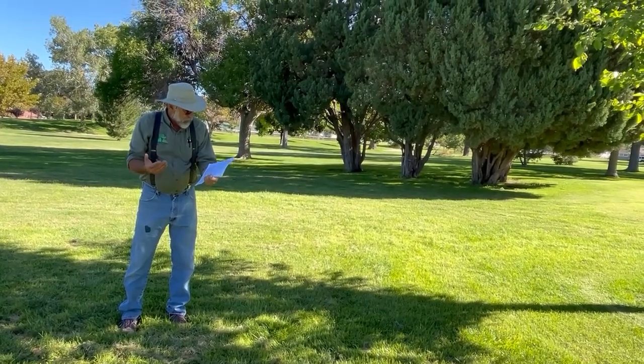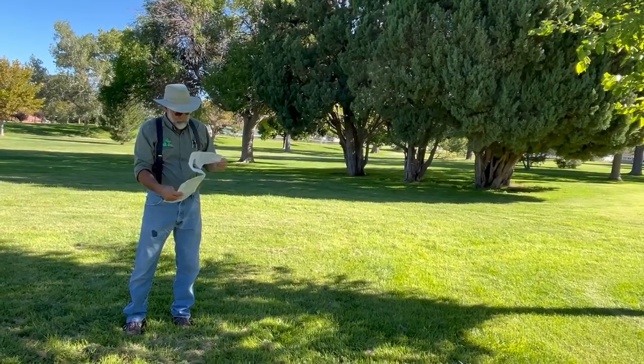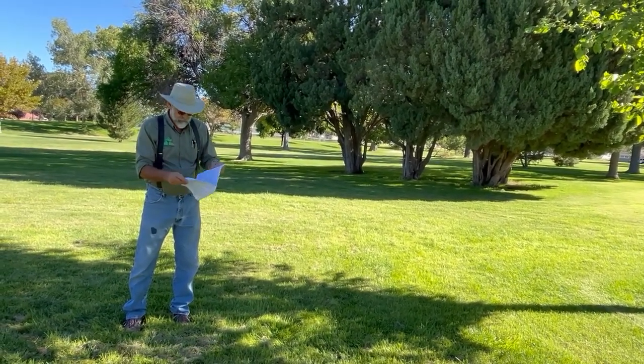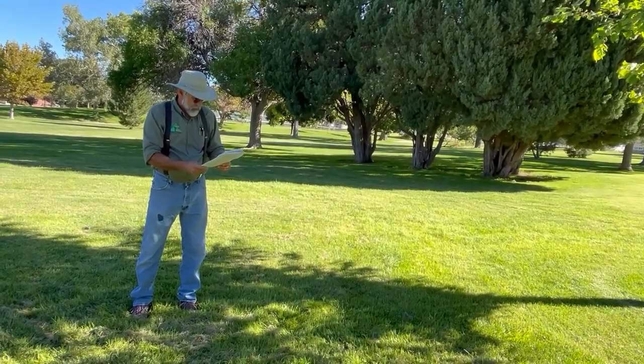Okay, in terms of when to prune, let me go back here to find my place. Wait, I thought you had 4 and 5 to go. Or did I miss the determine leader, lowest branches, spacing?